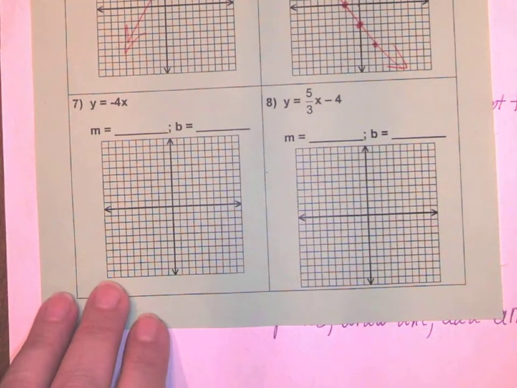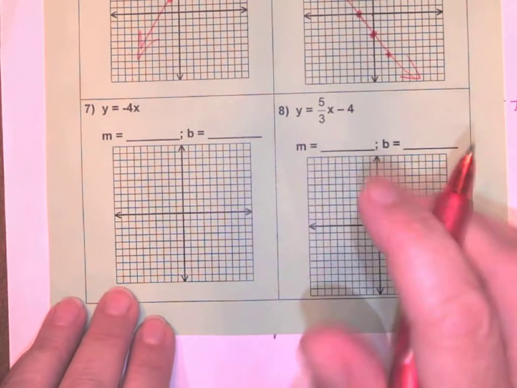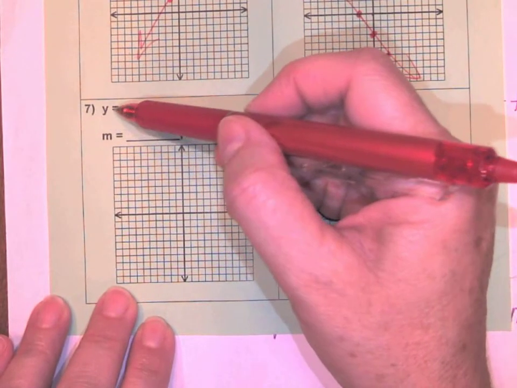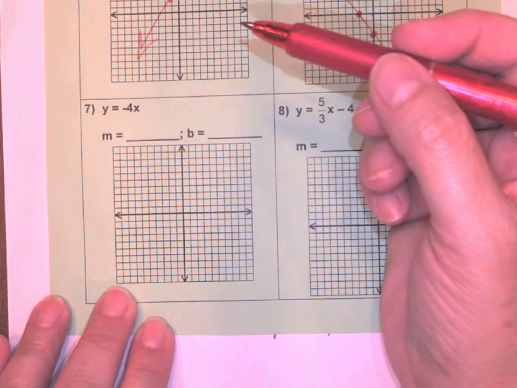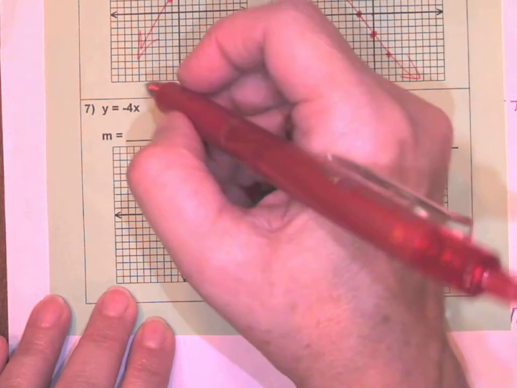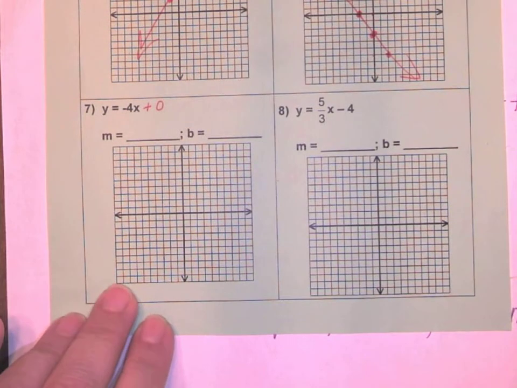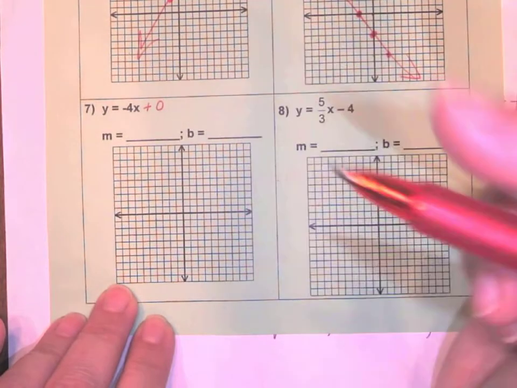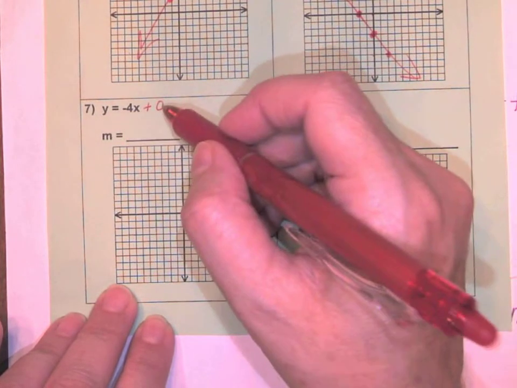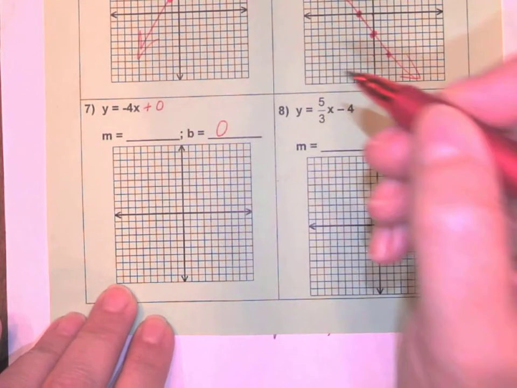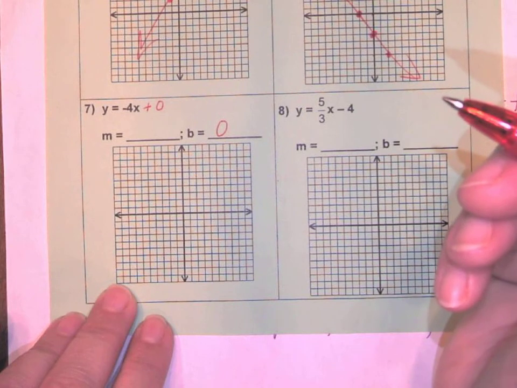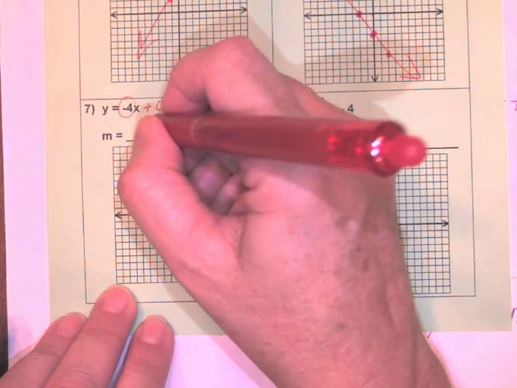I don't know why these examples started with number 5, but that's fine. y = mx + b. What happened to the plus b? There's nothing there. Couldn't it be plus 0, but there's no reason to write the 0? So I'm going to say that my b is 0 because there's not one. What's my slope? Negative 4.